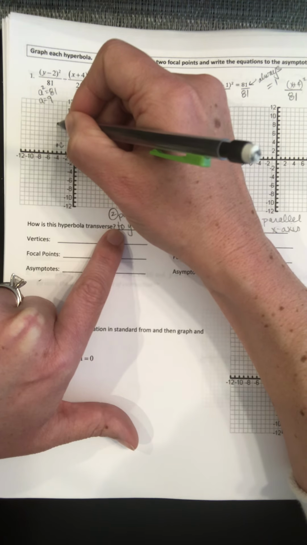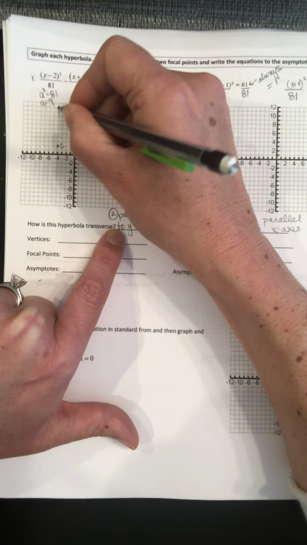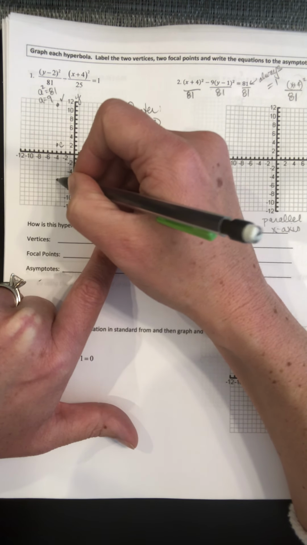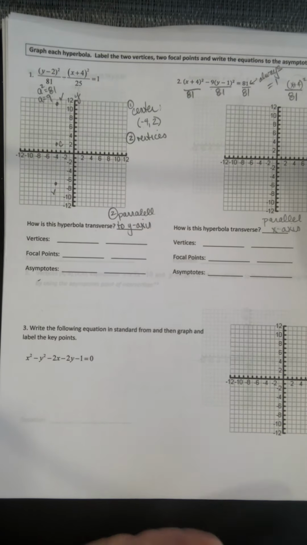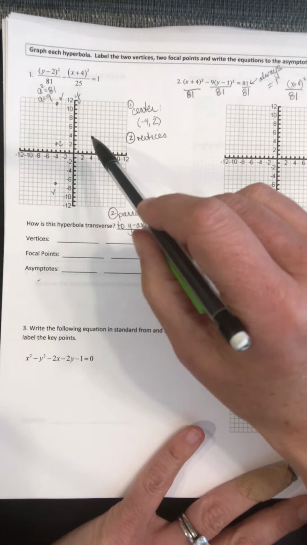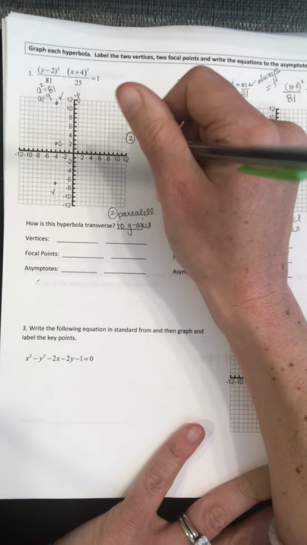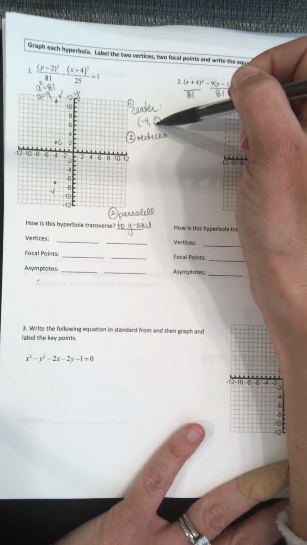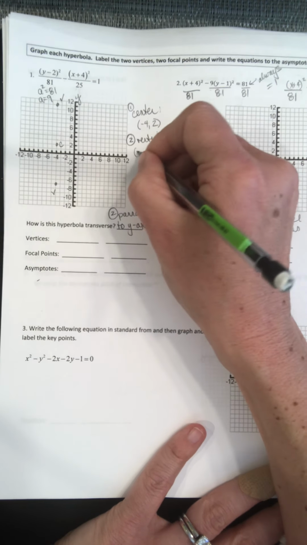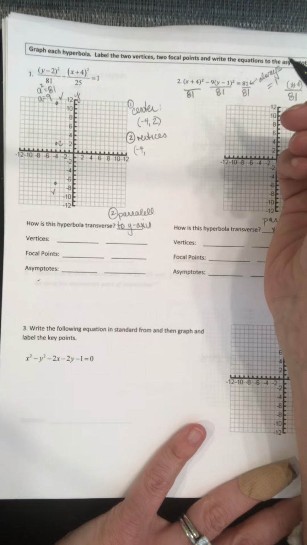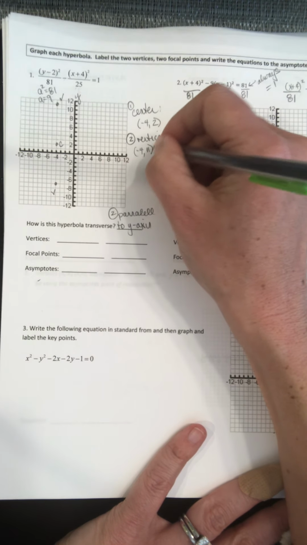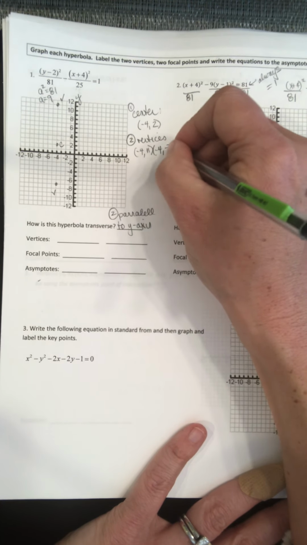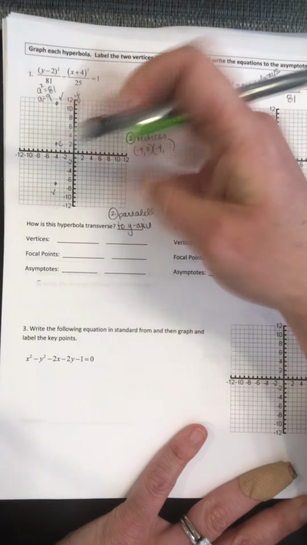So 1, 2, 3, 4, 5, 6, 7, 8, 9. There's my vertex. And then down 9. 1, 2, 3, 4, 5, 6, 7, 8, 9. And there's my other vertex, okay? Those are the only points that my hyperbolas are actually going to intersect, all right? So another way to do that is just to add 9 to the 2, and then subtract 9 from the 2. So your vertices should be -4, and then if we add 9, we get 11. And -4, and then we subtract 9, so then we get -7, okay? And you can see that graphically, or you could just do the math.